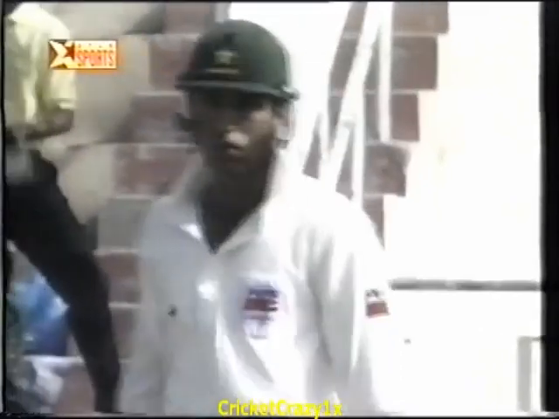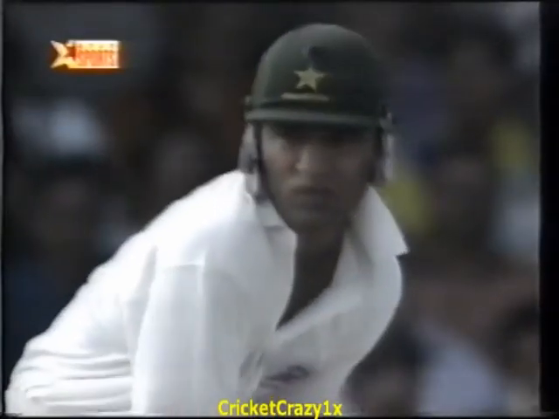Saeed Anwar now gets into the picture. He's so far been a bit subdued. There you see. Neatly clipped away, off his pads. Roll of the wrists. Ball travelling down towards deep backward square leg. Sidhu arriving from long leg.